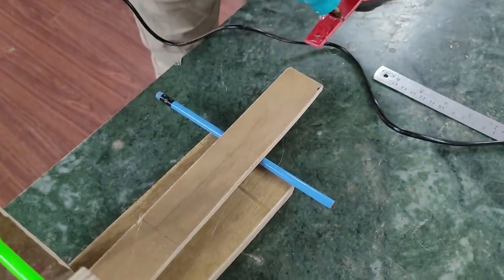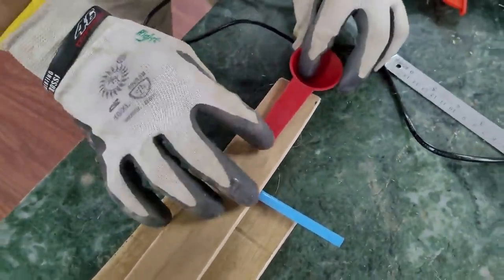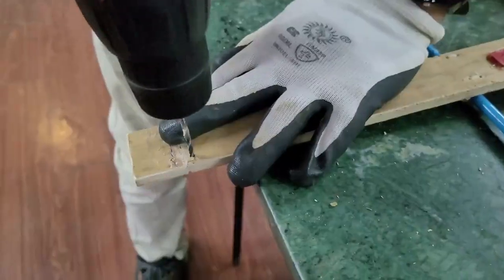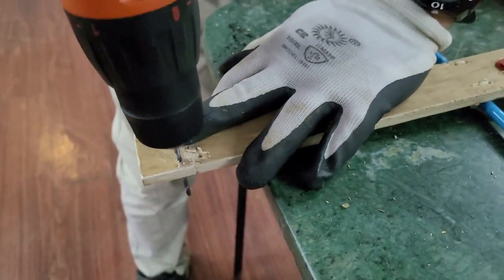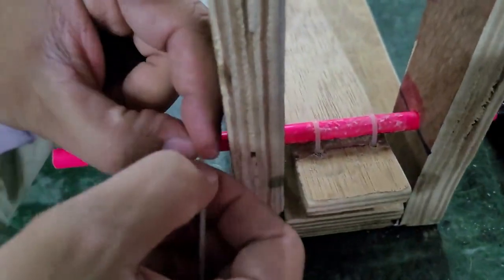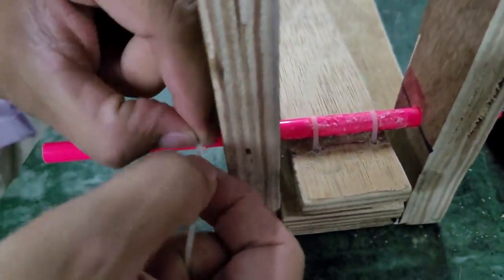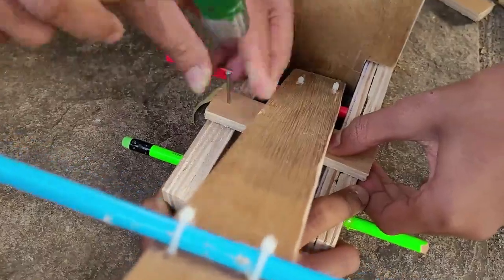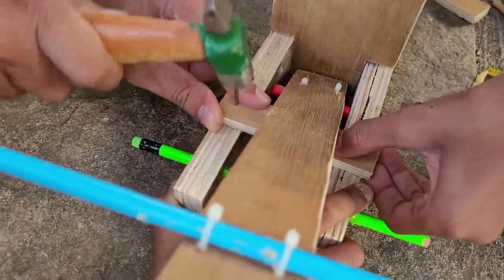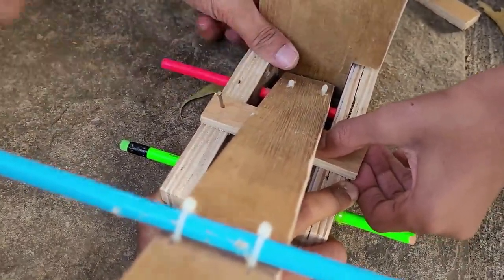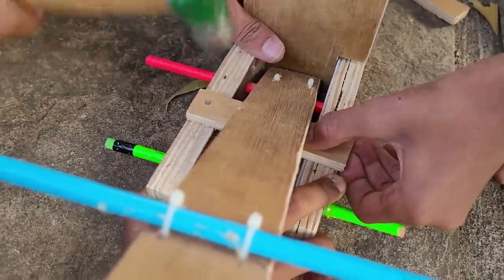Take one spoon. If you don't have a spoon, use any spherical surface material. This spoon is going to be used as a launcher. So now make two drills on the launch plate and use zip tie to tighten this pencil. Put zip tie outside of the plate also. Now we are going to assemble another plate of that length.